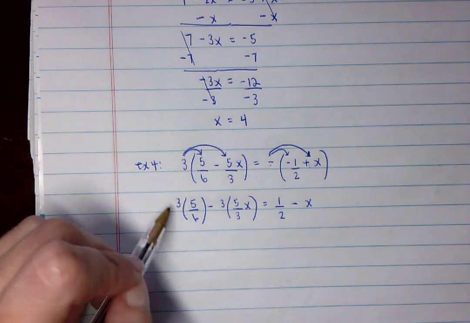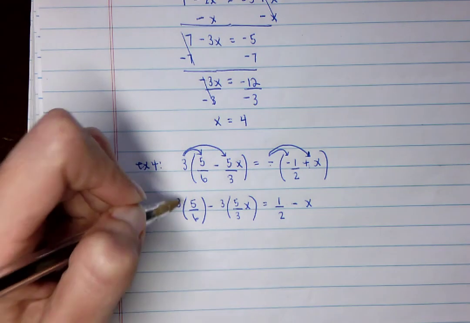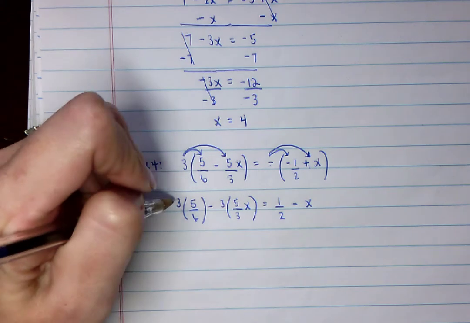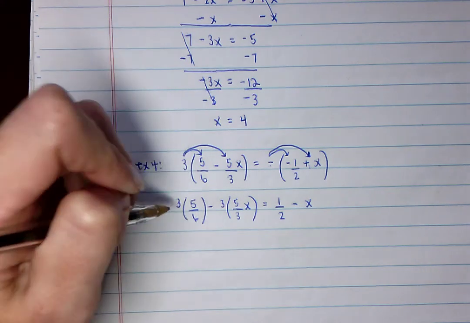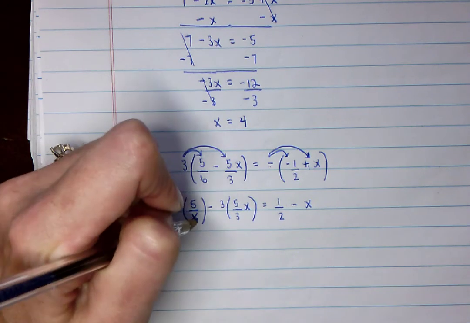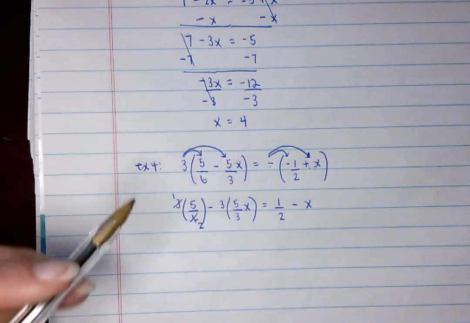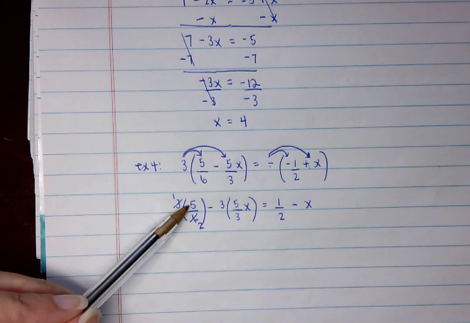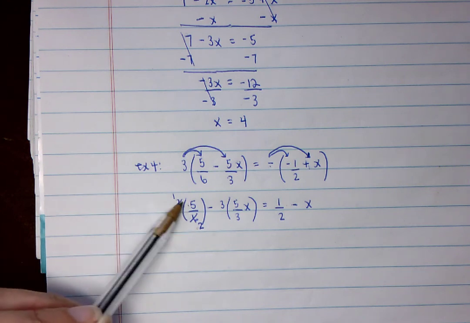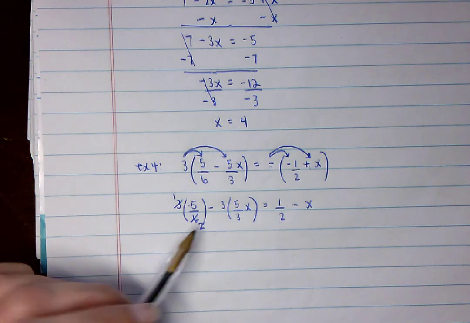Let's simplify this. If you just decide to cross cancel, you can think, well, 3 goes into 6 2 times. So 3 divided by 3 is 1, 6 divided by 3 is 2. So this simplifies to 5 over 2, because this would just be 1 times 5, which is 5, over 2.